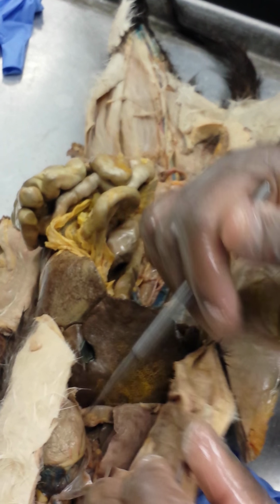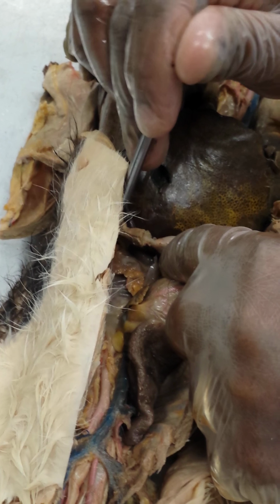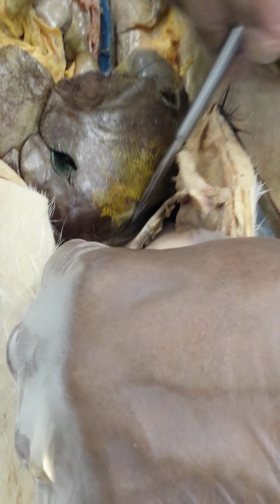The abdominal aorta, as the arch comes around, the aorta right here, this has a lot of pericardium still attached, so you don't well visualize it. It will penetrate the diaphragm and continue on deep to these organs.